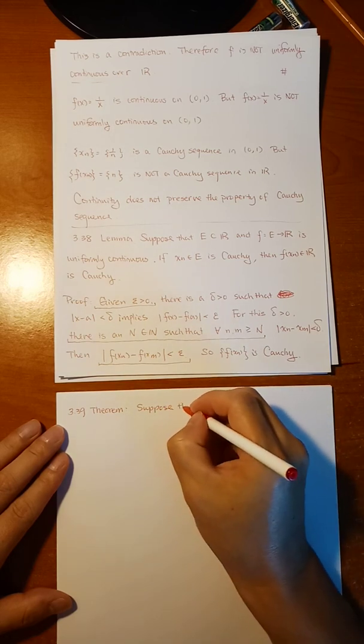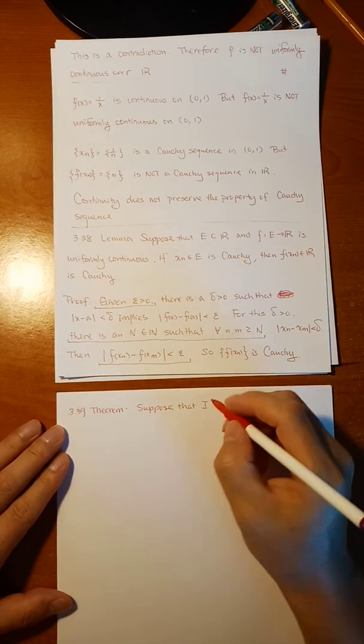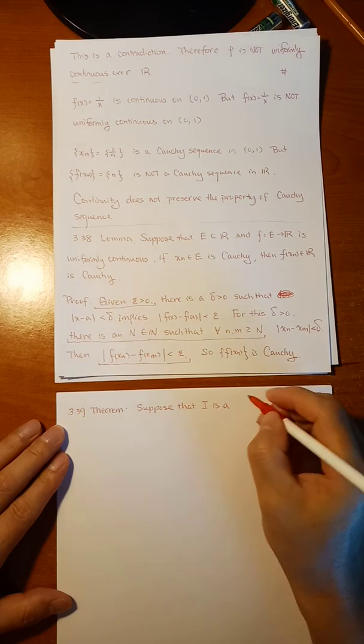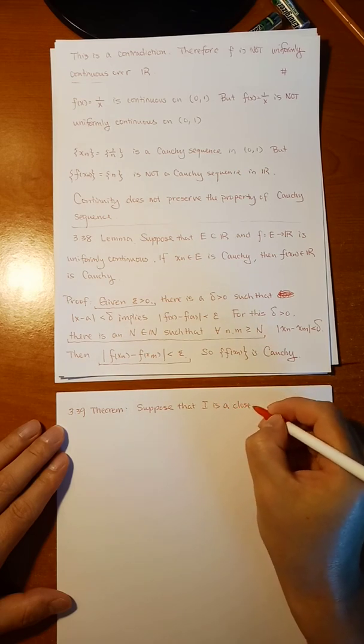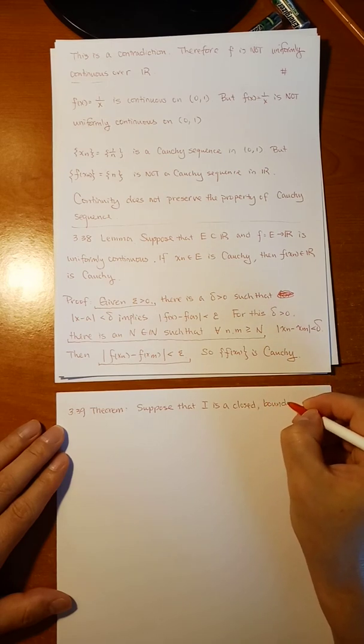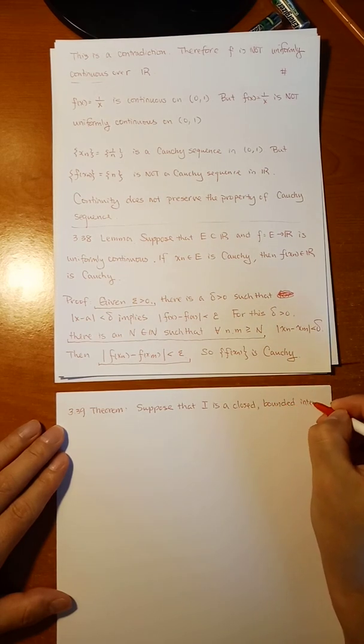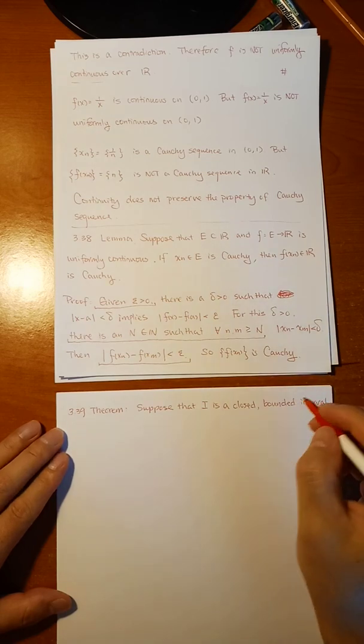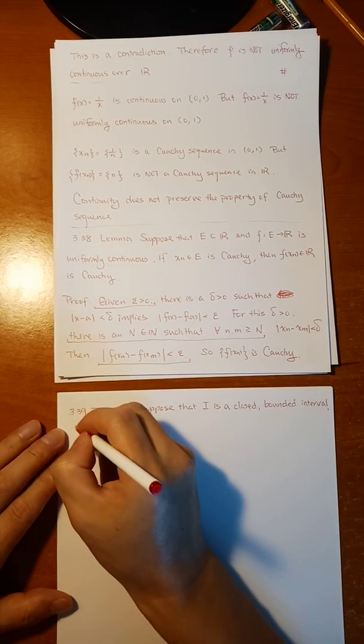Suppose that I is a closed bounded interval.